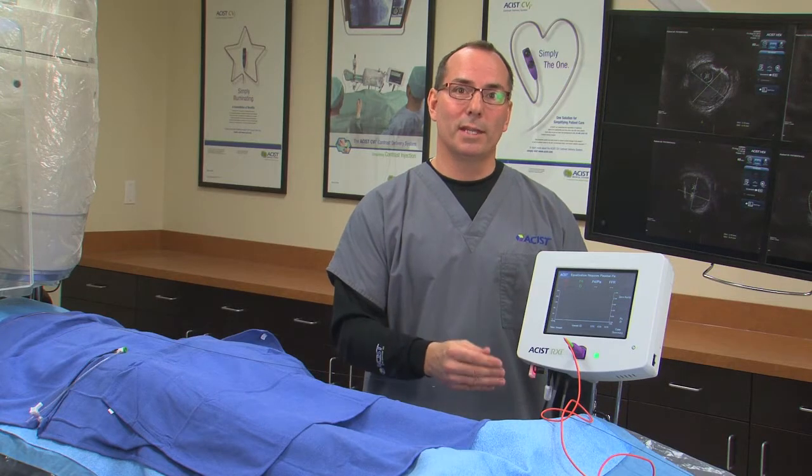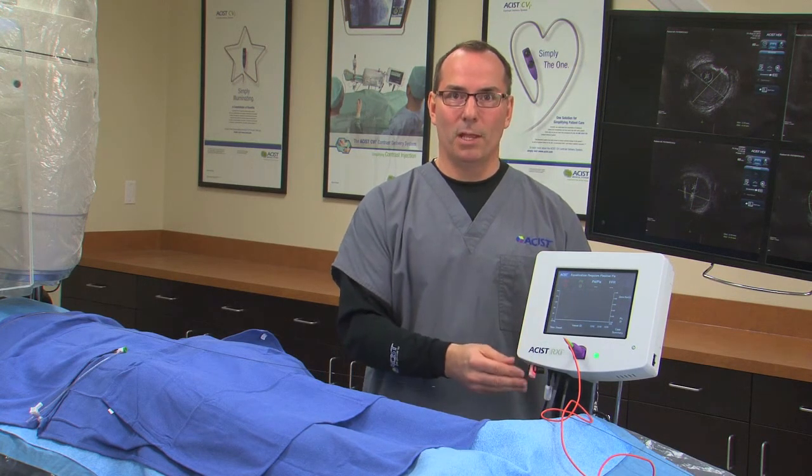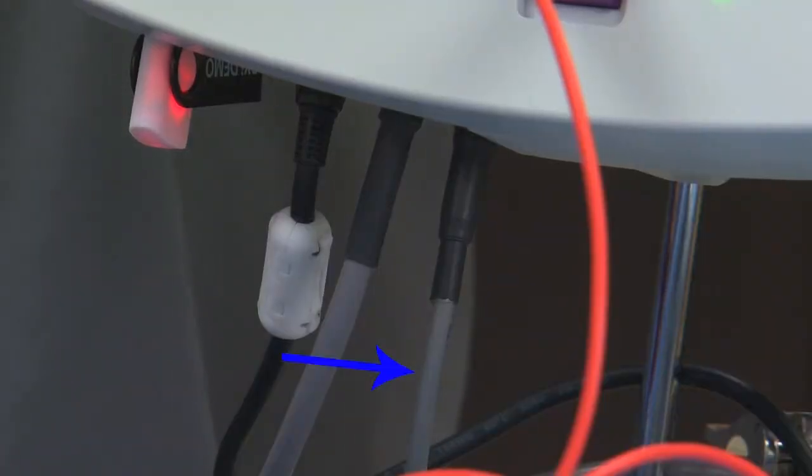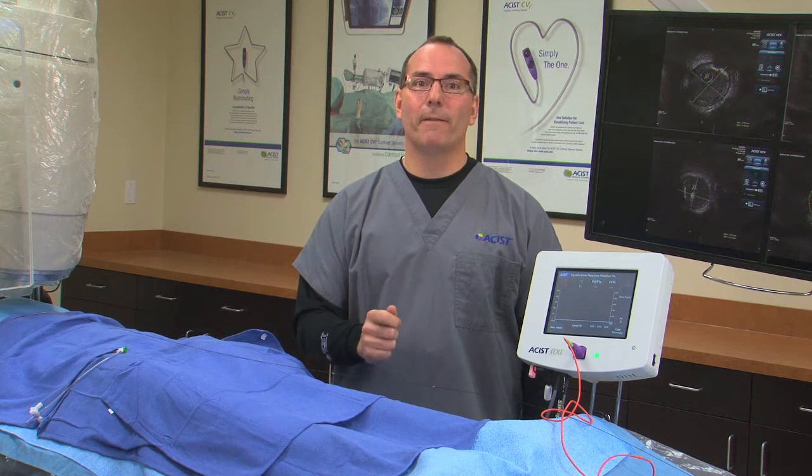So then we can see the pressure waveforms of the patient on the system. The third cable is actually for exporting the Navvus catheter pressure into the cath lab hemodynamic system. This becomes important when the cath lab hemo system has the FFR software.